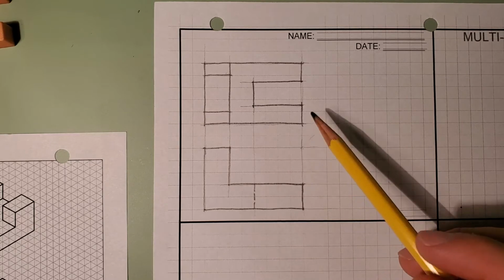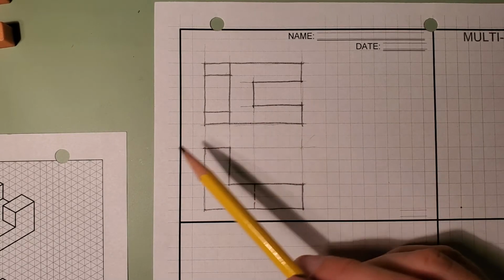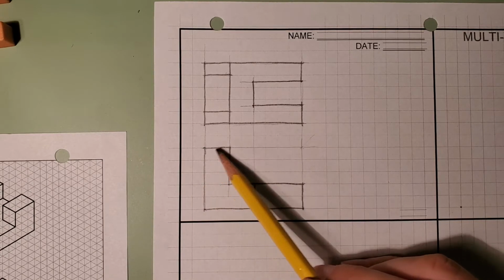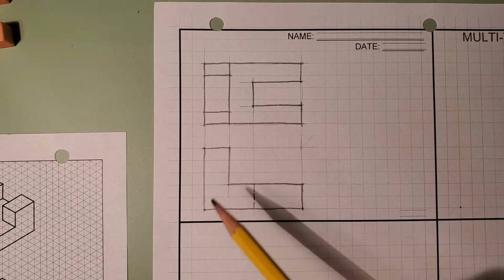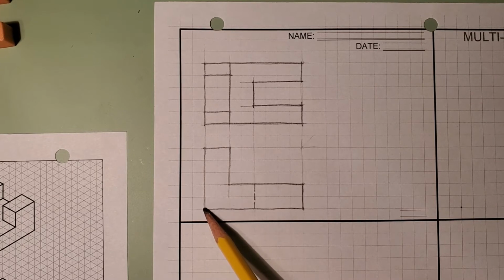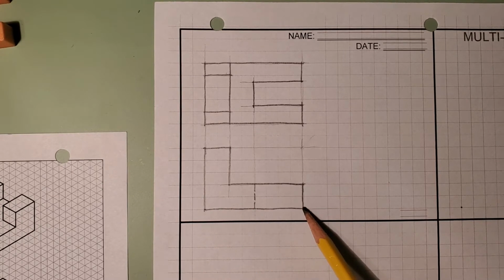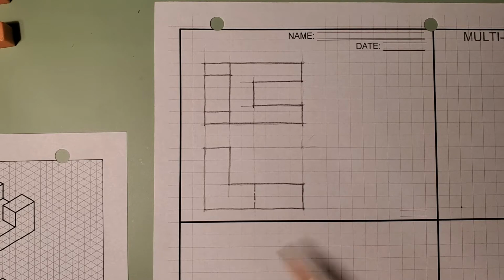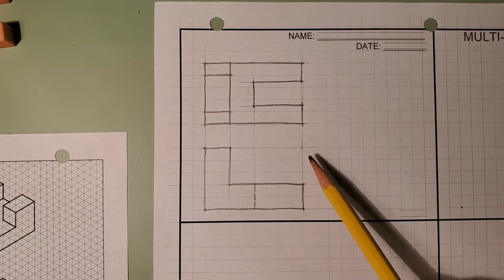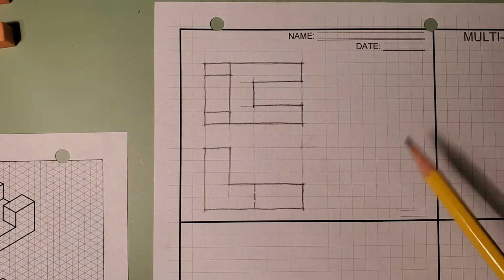So if I were drawing the top and left side, then it would come from that corner there, which is the top and the left, okay? If I were doing the left and the bottom, then it would come from the bottom left corner, and also if I were doing the bottom and the right, it would come from the bottom right corner, okay? And the object doesn't necessarily have to touch there, but your box always will.